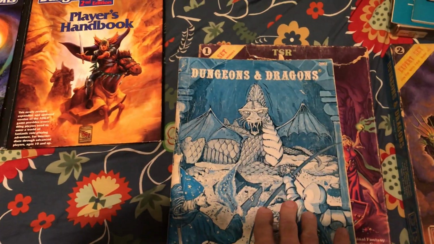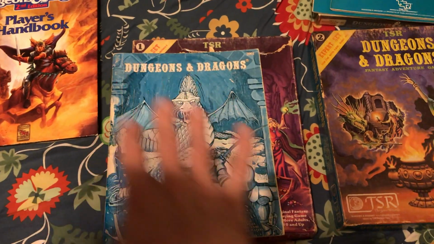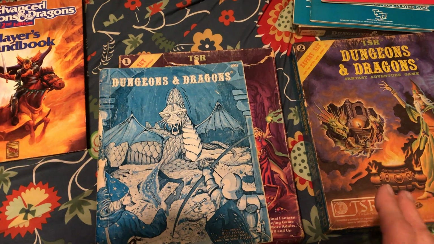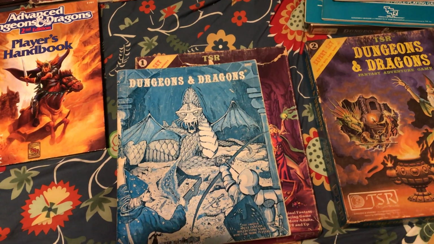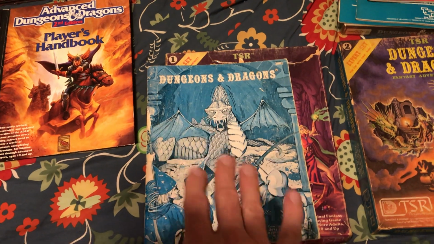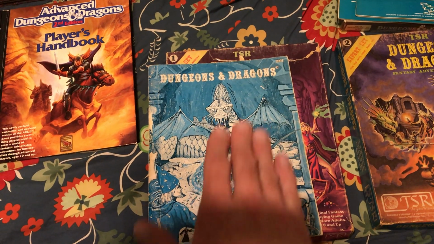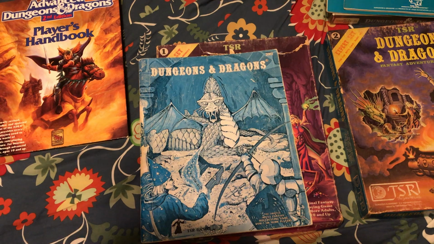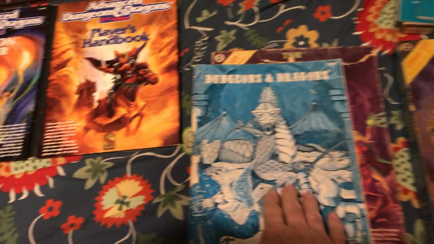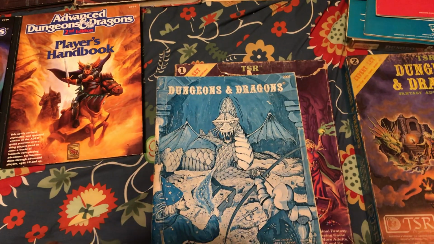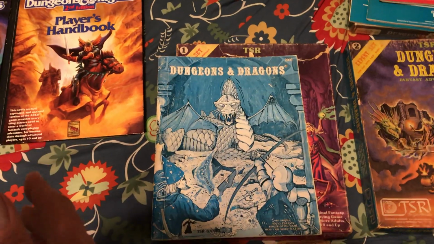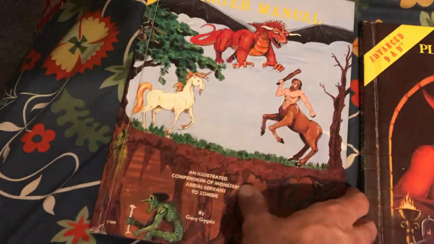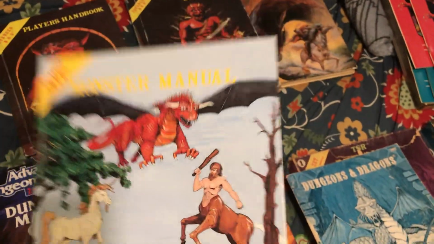Now, this was set up to be an introductory product for the OD&D rules, right? Potentially, but what's interesting is that it also makes reference to the Advanced Dungeons and Dragons set. It says, "Oh, you can go and get the Advanced D&D books." Here's the thing, though. This came out in 1977. The only product for the Advanced D&D line that was available at that time was the Monster Manual. So this was the only product that was available.